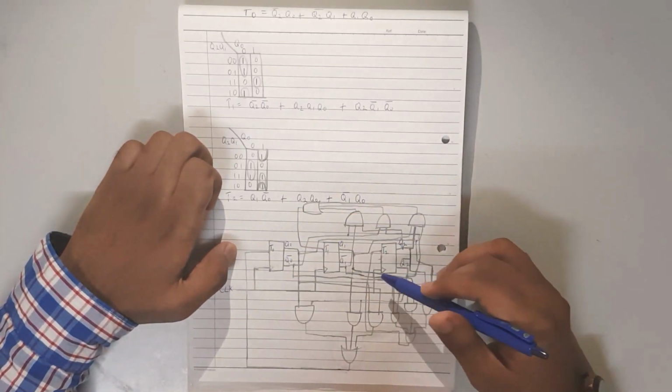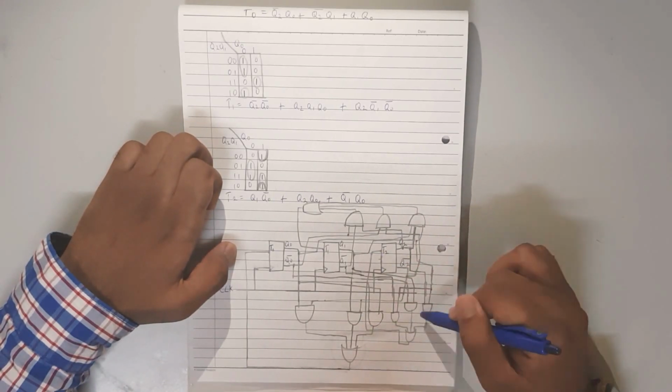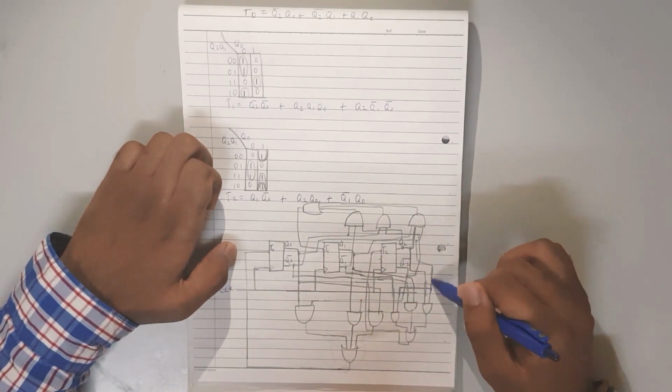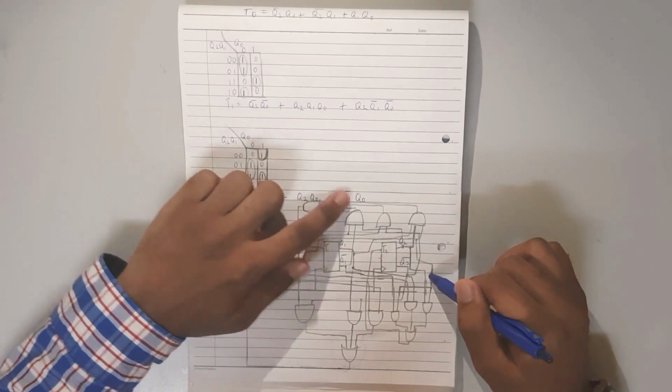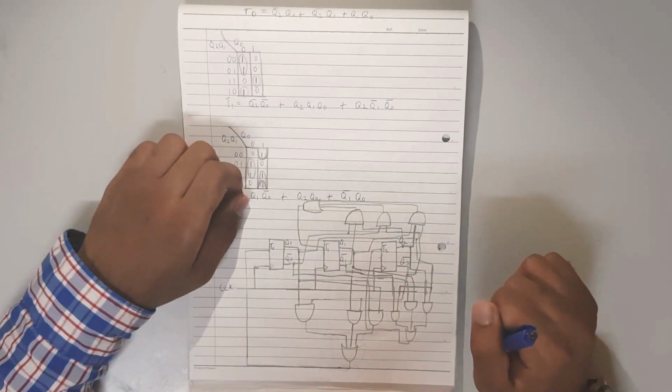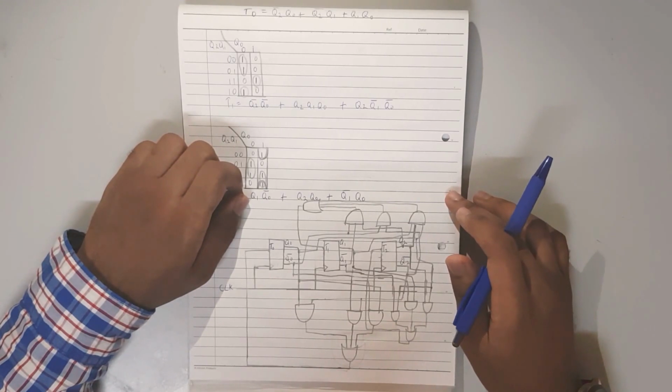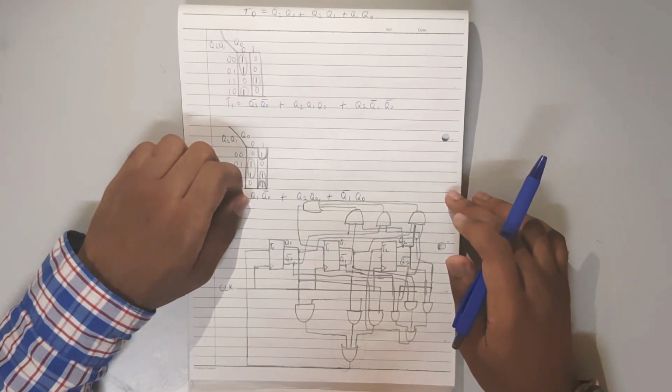Same thing with T2. T2 is this one. The outputs, which are the inputs, are these ones. Done. So this is how you create a counter by using T flip-flops.